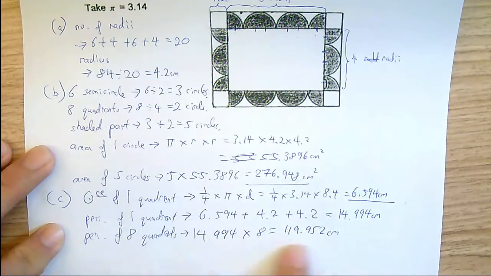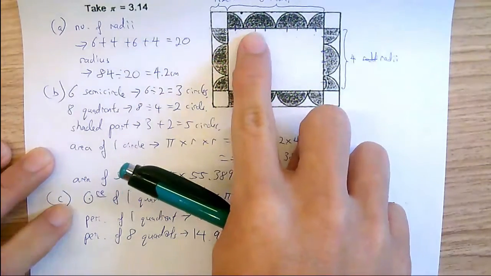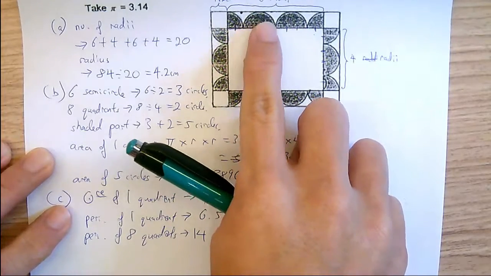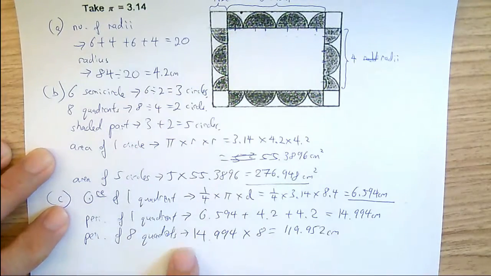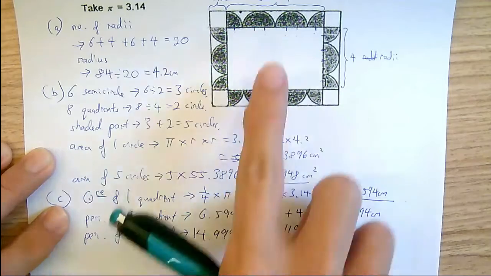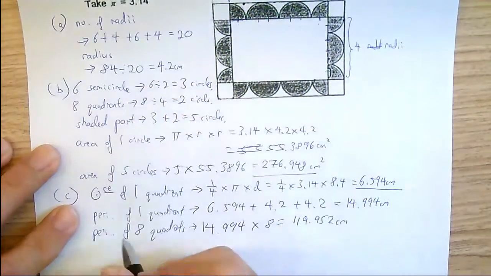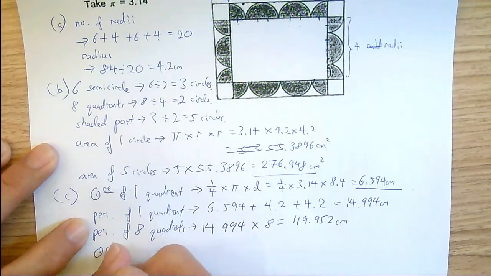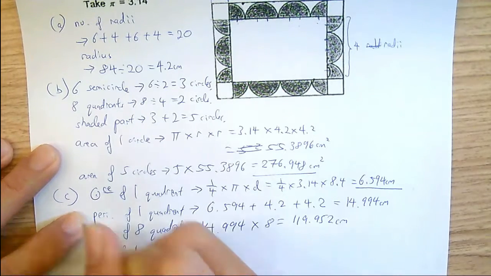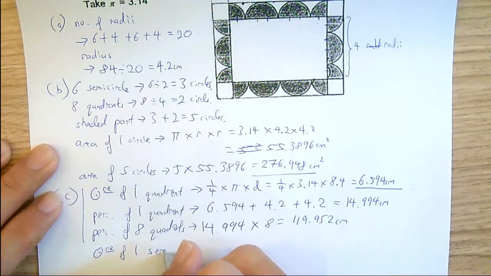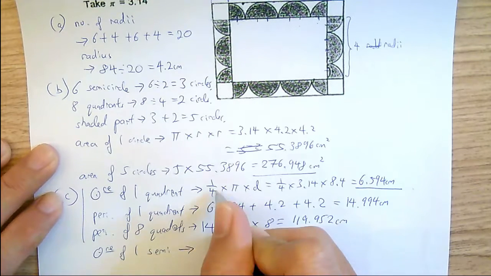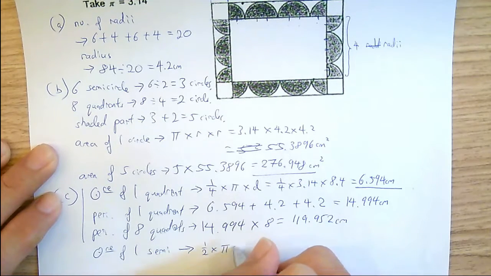Okay, now that I have all my quadrants in place, now I want my semicircle. For the semicircle, do not just go and add 2 quadrants. No, please do not do such things because there will be overlapping of the middle line. So let's find the semicircle first. Circumference of one semicircle: I have to repeat this step. The circumference of a semicircle would be, instead of 1/4, it will be half times pi times diameter.